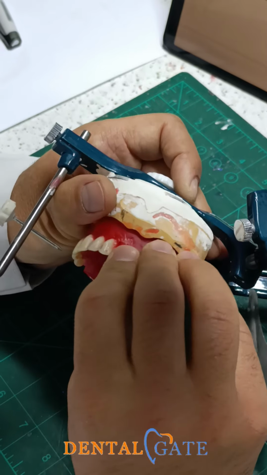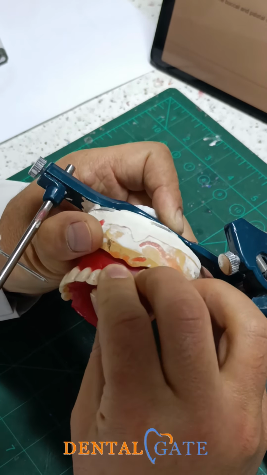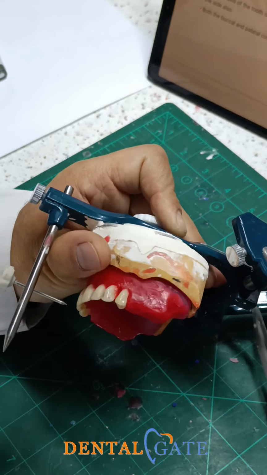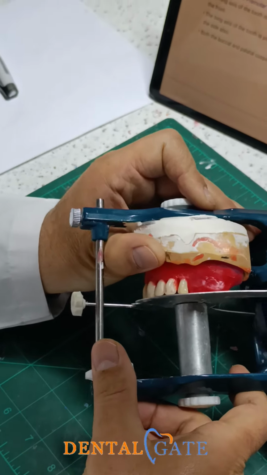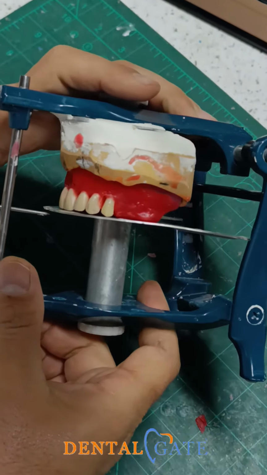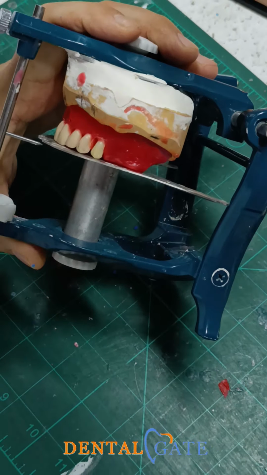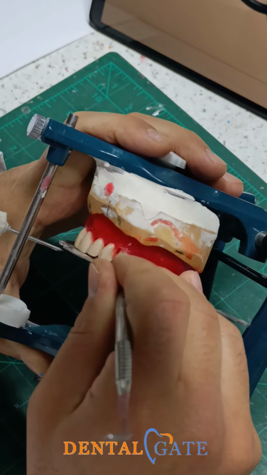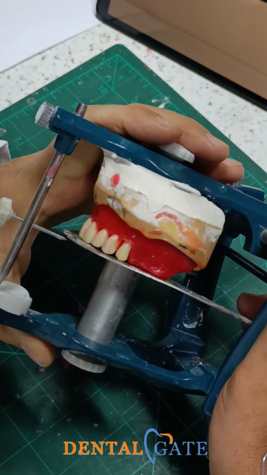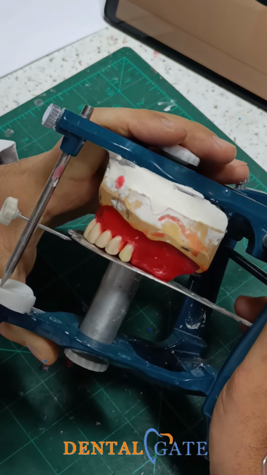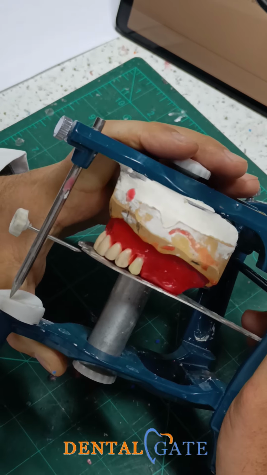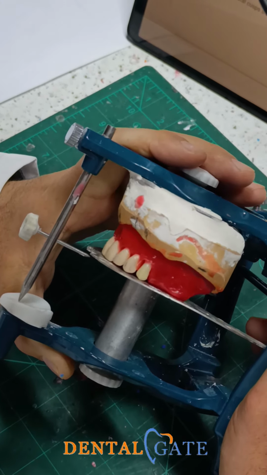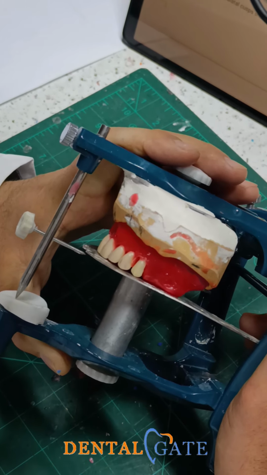Regarding the premolar, I need to put it parallel to the vertical axis. You can maintain the contact area with the canine. So can you check the table? Now we need to make a contact with the lingual cusp. Some references say the buccal cusp. Some references say the lingual cusp. Which one is for you? For me, the buccal one. The buccal one should touch the table.